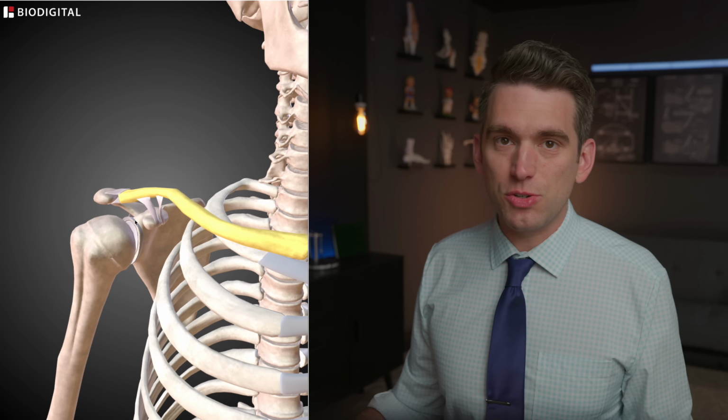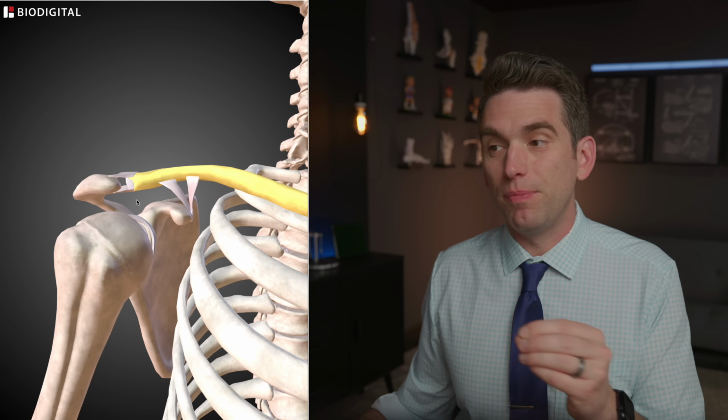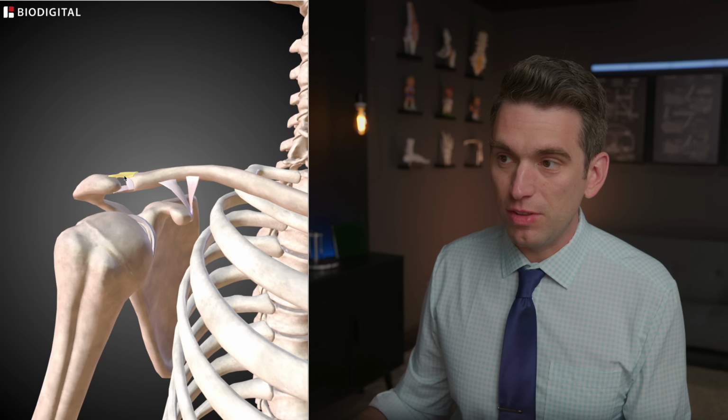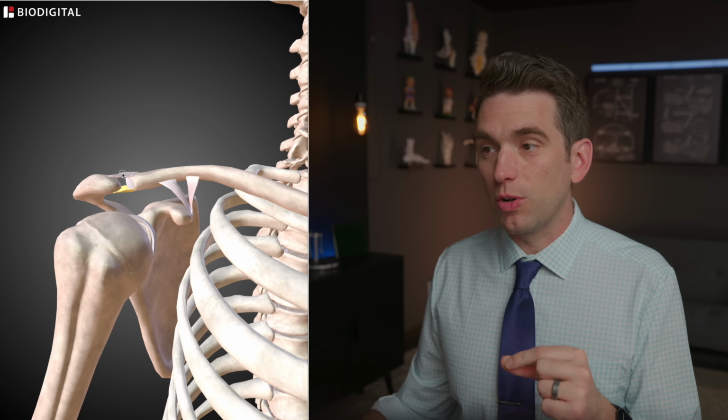Whenever we talk about AC joint injuries, we grade them based on something called the Rockwood classification. So not necessarily a grade 1, 2, 3, but the type of injury. A type 1 is the most mild, where there's just been some spraining of these acromioclavicular ligaments, but everything looks normal on the x-ray. Nothing is widened or displaced. Type 2, we're going to see some widening of this interval because these ligaments have now been torn. Still treated conservatively, maybe 2, 3, 4 weeks.